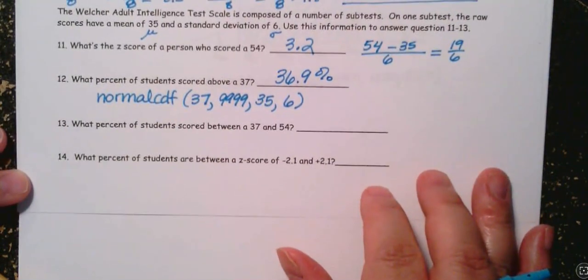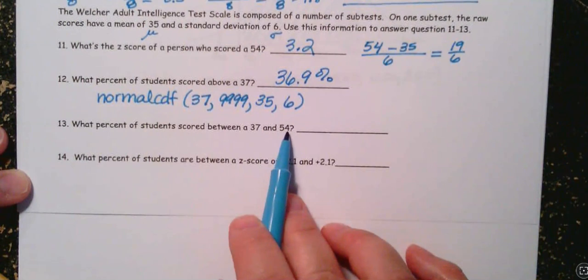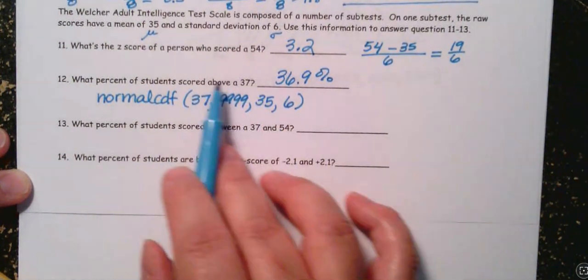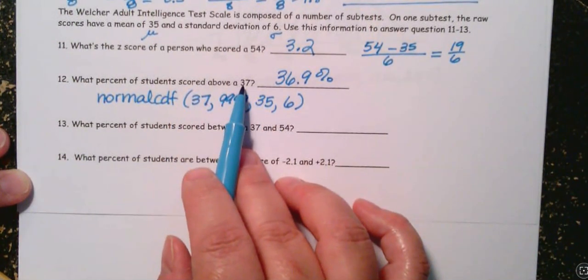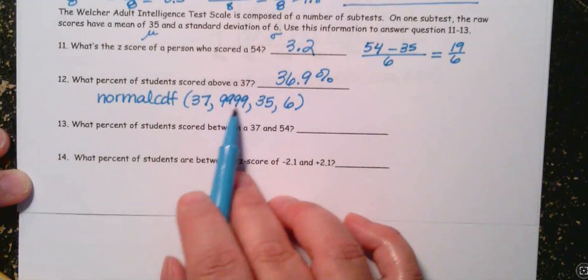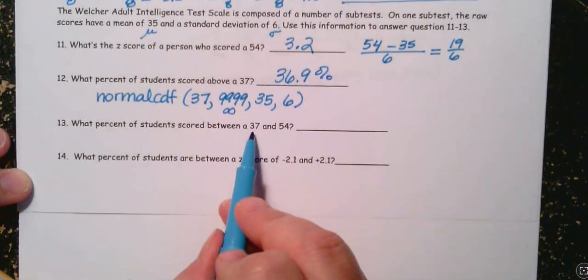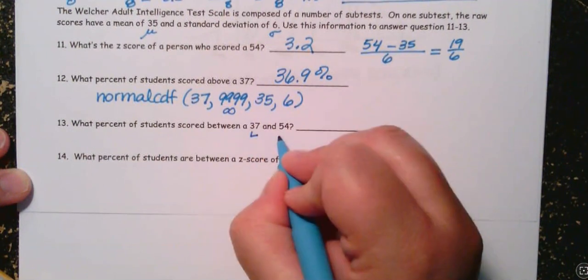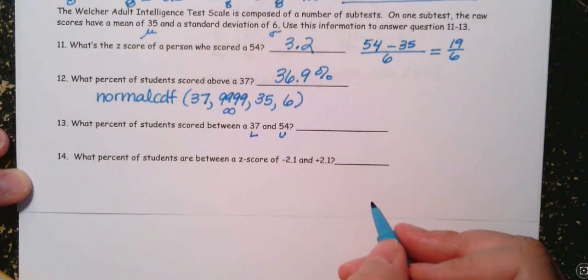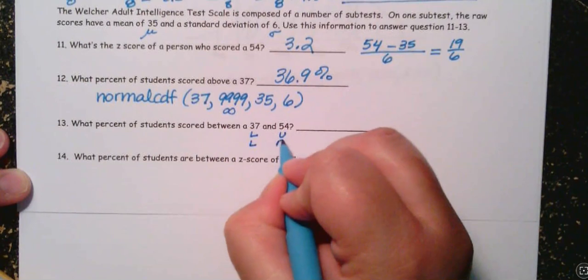What percent of students scored between a 37 and a 54? The only difference from the last question is that they gave me an upper boundary. Above a 37 means 37 is the left or lower boundary, and I made almost positive infinity my upper boundary. So this is my lower and this is my upper, left and right.